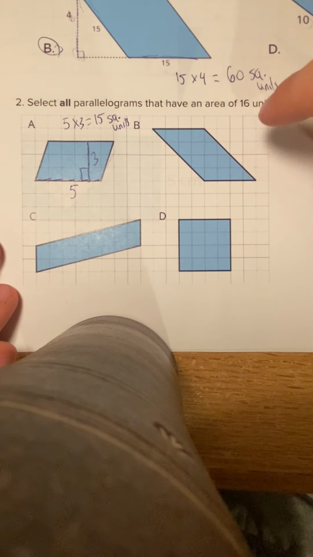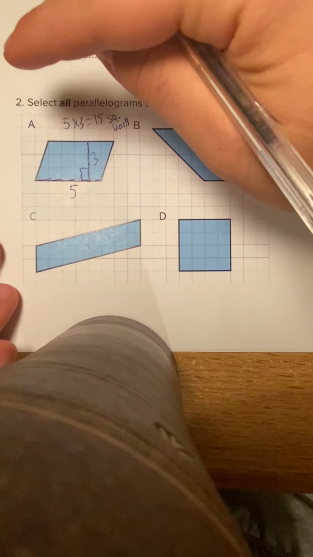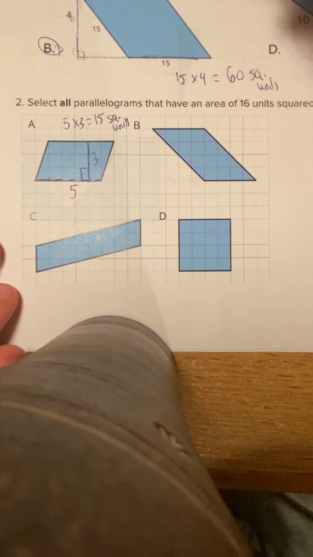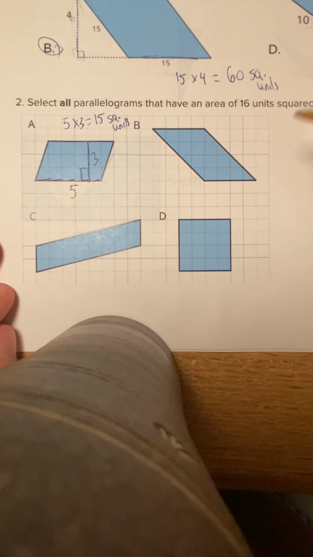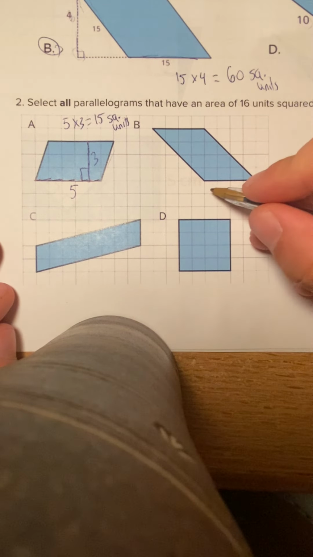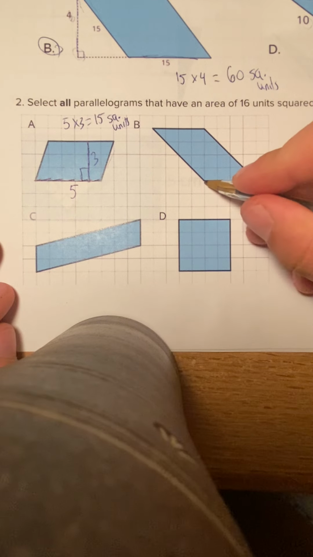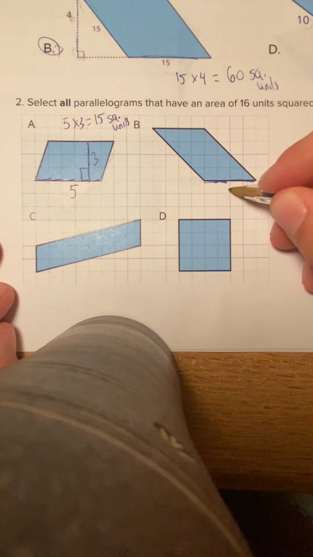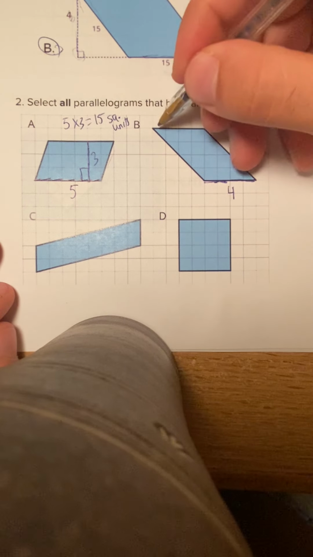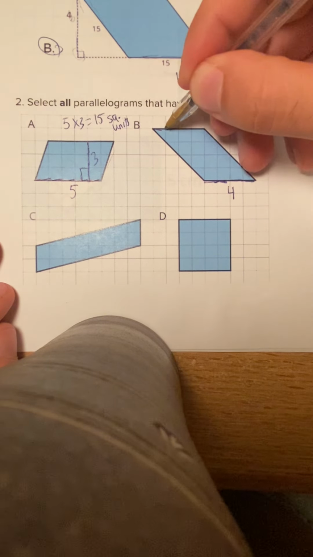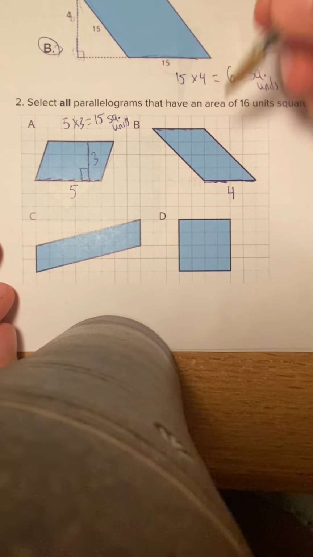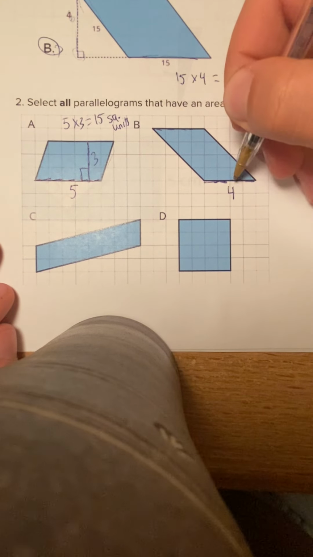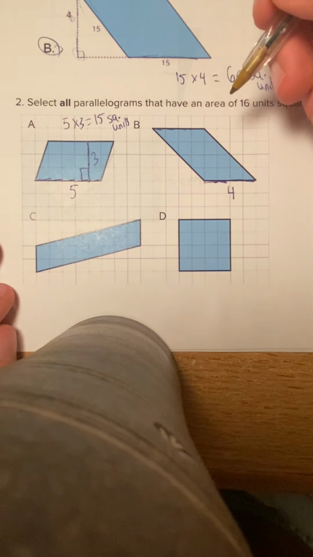We're looking for an area of 16, so not A. B. Let's count the base of B. 1, 2, 3, 4. So the base is 4. You could have also counted this as your base. 1, 2, 3, 4. But again, in a parallelogram, opposite sides are equal.